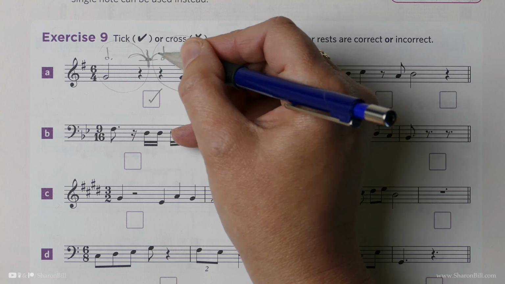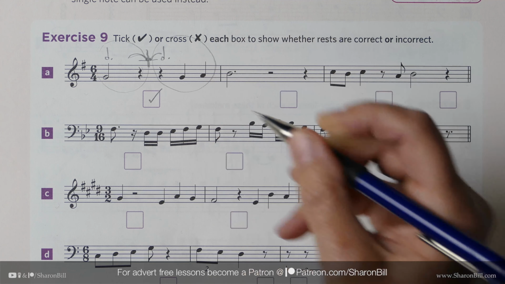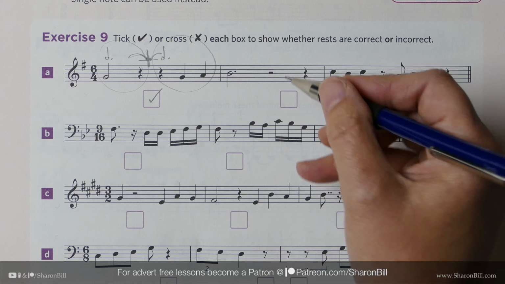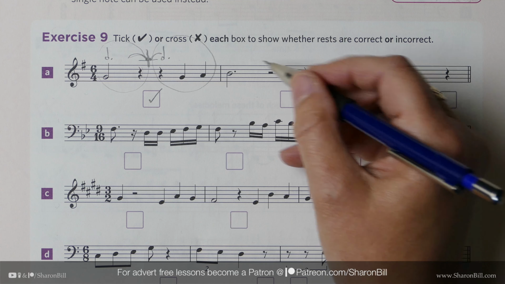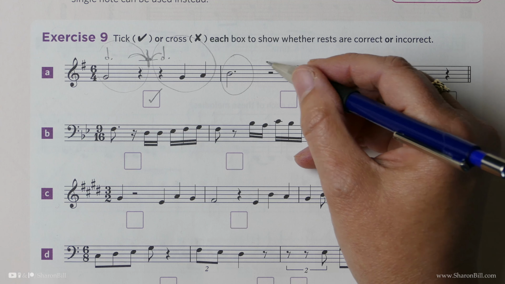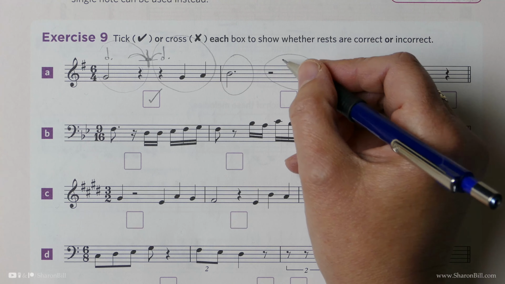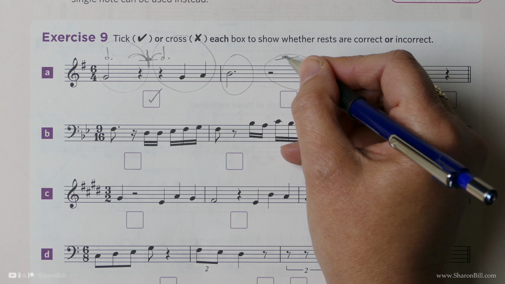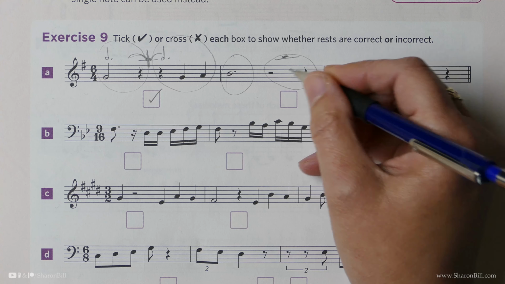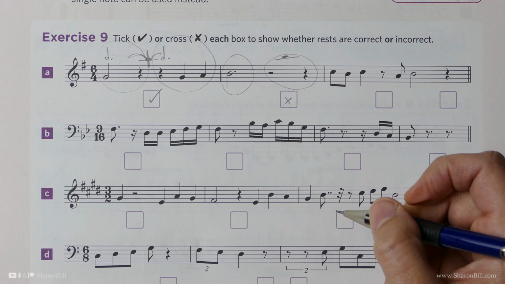We'd have to split it, and so here we definitely need 2 separate rests. Whereas here, this is unnecessarily complicated, because here's dotted minim beat 1, and then the second half of the bar could just as easily be shown as a dotted minim rest. There's no need to have this separate rest, so that's not correct.